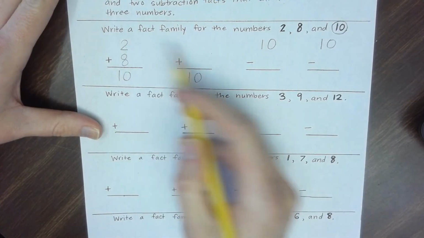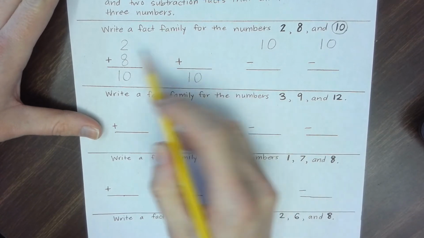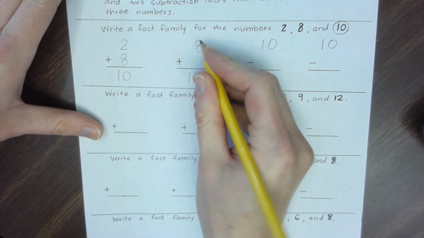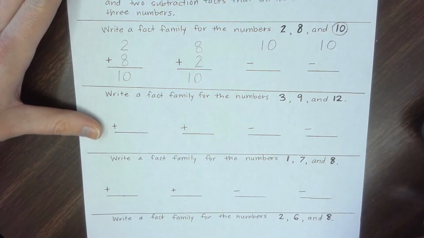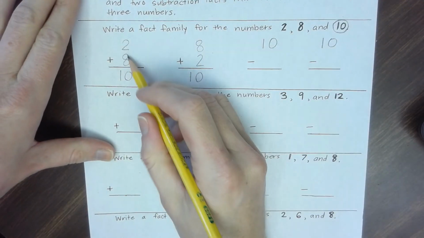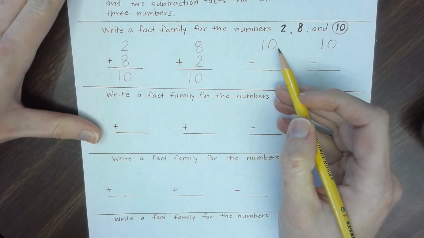Now, we can't do the same thing, 2 plus 8, again. We have to flip them. Instead of having 2 plus 8, let's say 8 plus 2 equals 10. Same answer, but our addends are switched around. Now we're ready for subtraction.